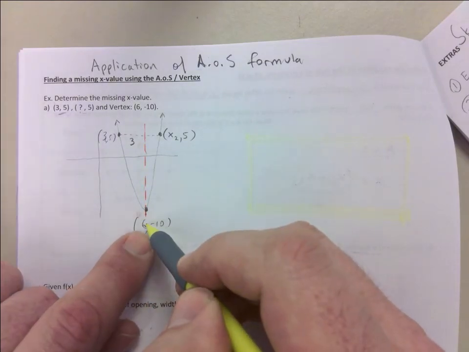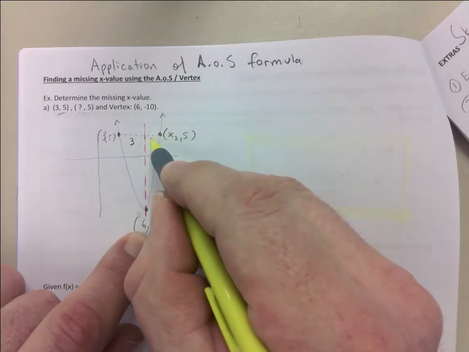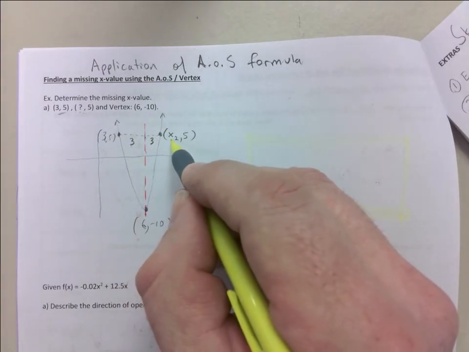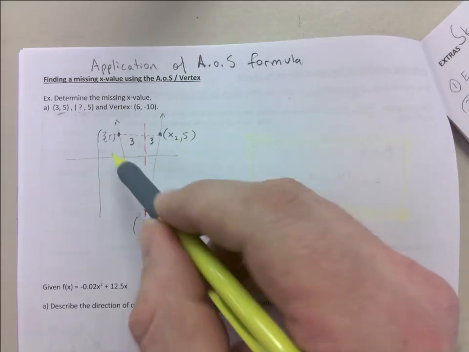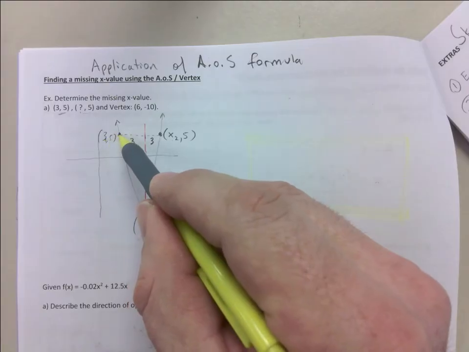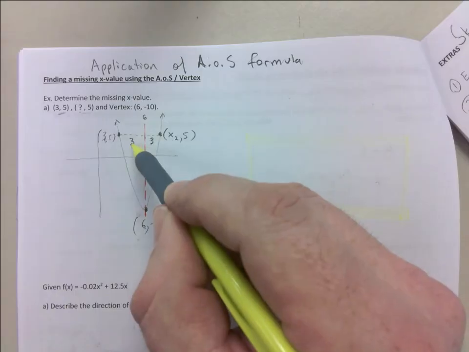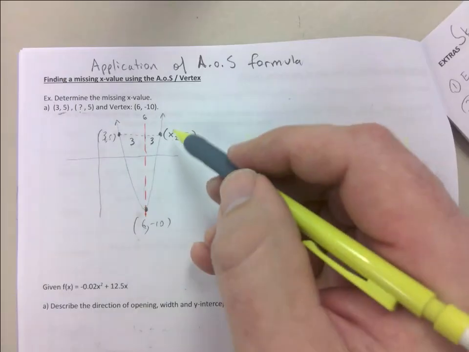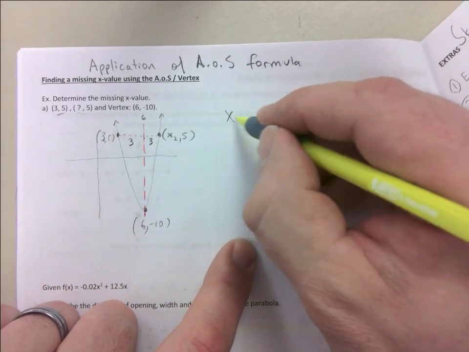And so how many units do you think it will be from here to the other side? Another 3. So this will be what? 9, 5. Because if we go from 3, this is the 6 mark, remember? So from 3 to 6, and then another 3 gets us to 9. So we expect this to be 9. However, let's use the formula.